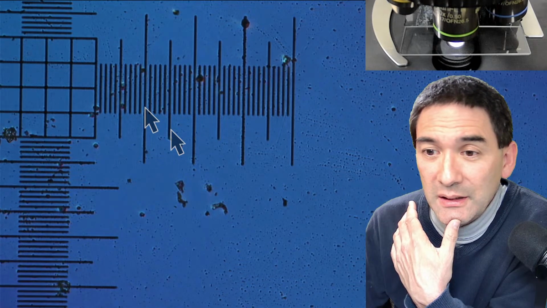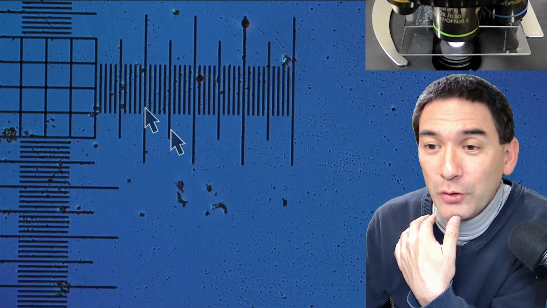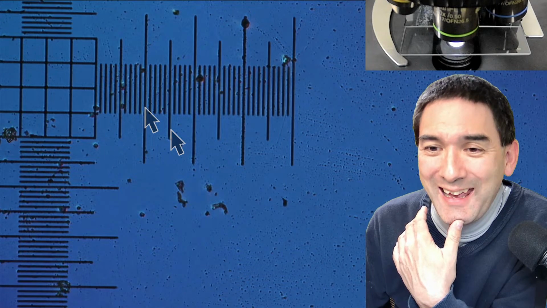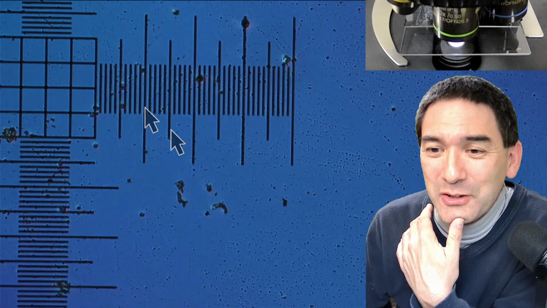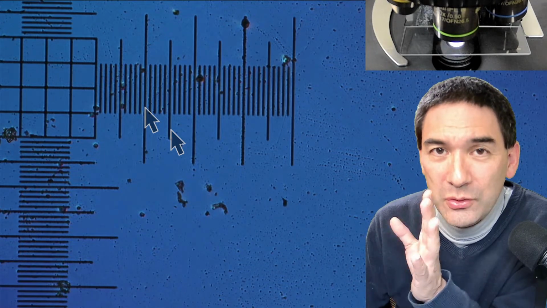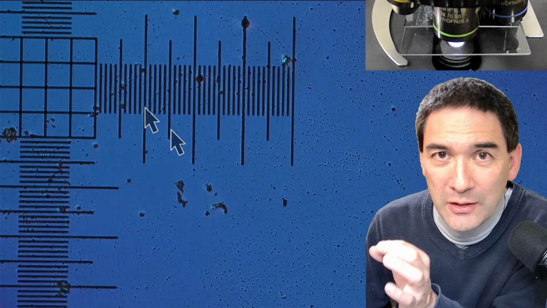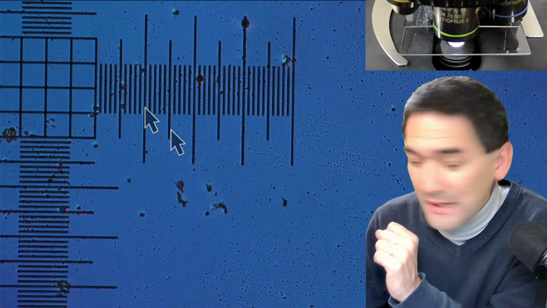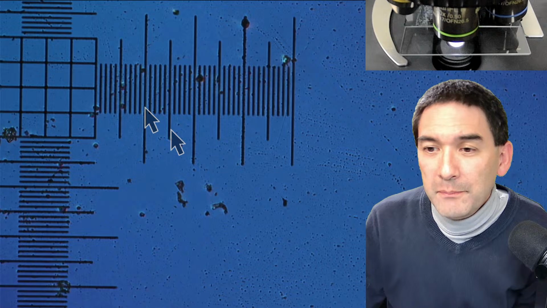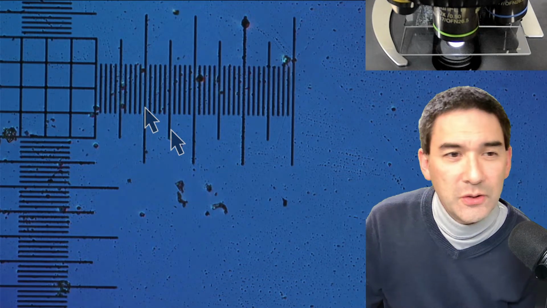So I have a micrometer slide and never used it. Okay, yes. If you do not have a micrometer slide, I'm going to show you later another method on how you can make measurements. That's another point I would like to do today. My arrows are diagonal, so it's more 7 to 8. Yes, that could be.